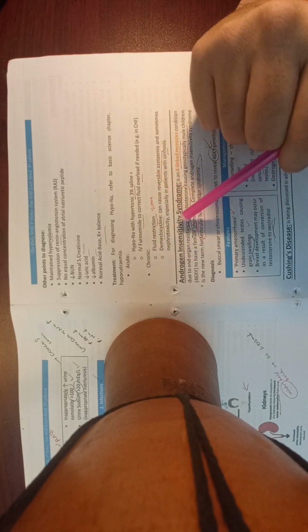So acute hyponatremia with hypotonic plasma is treated with 3% saline, and IV furosemide to correct fluid overload if needed. Chronic is fluid restriction, and in SIAD, demeclocycline can also be given. It can cause reversible azotemia and sometimes nephrotoxicity, especially in patients with cirrhosis. Not really given.